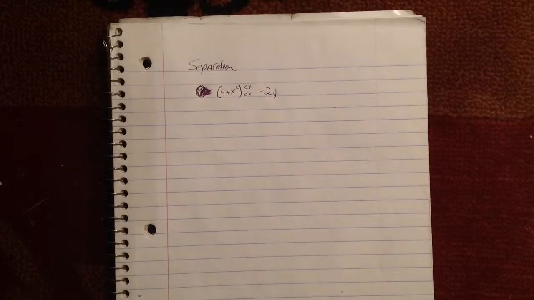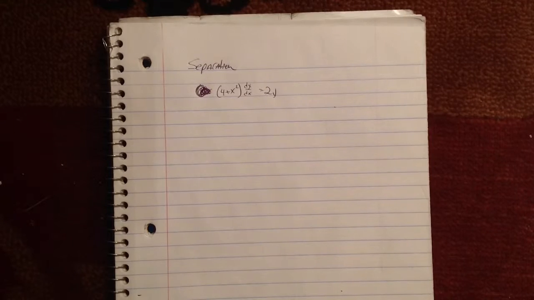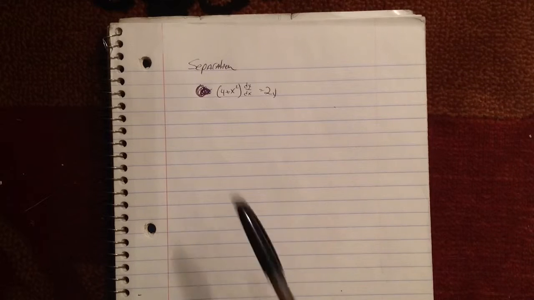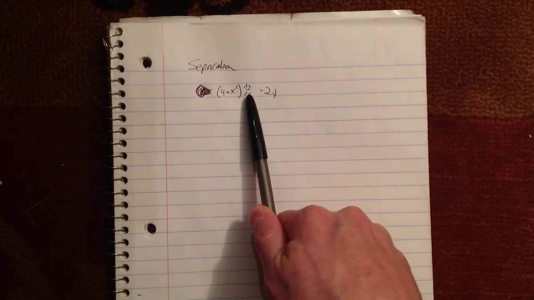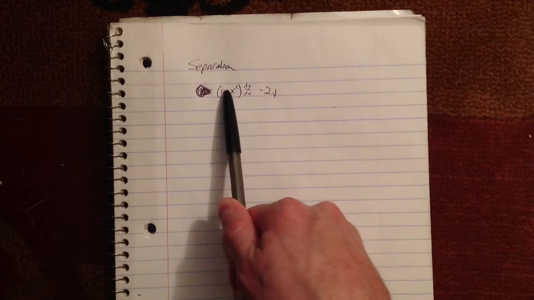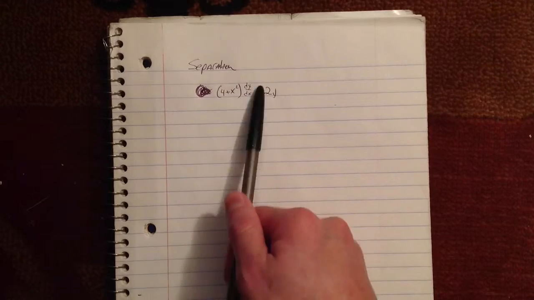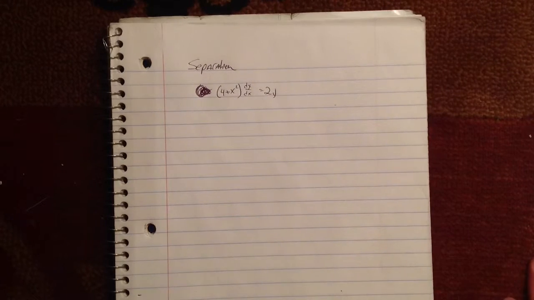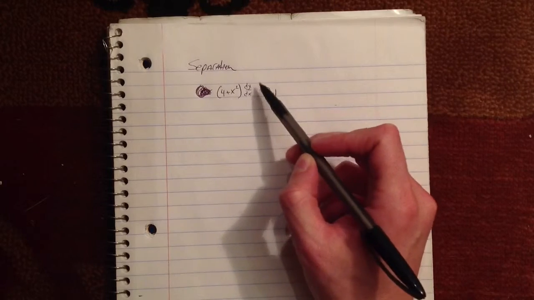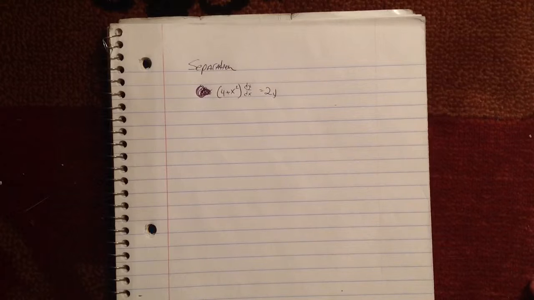Alright, here is a differential equation that you can use separation to take care of. Pretty straightforward. Basically what you want to do is get all the x components, dx and x, on one side and all the y components on the other side, and then just integrate. Sometimes your professor will just label this as y prime, just so you might not be thinking of separation. But whenever you see that, just switch it up to this.